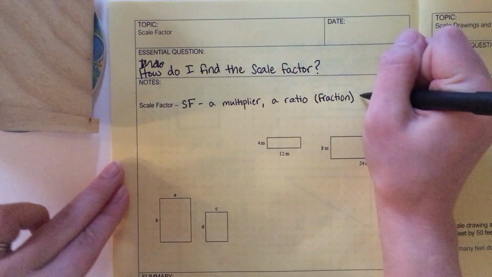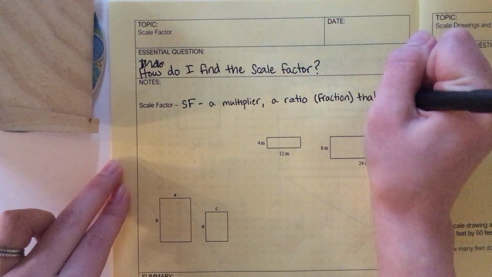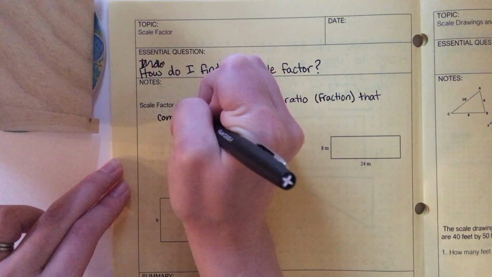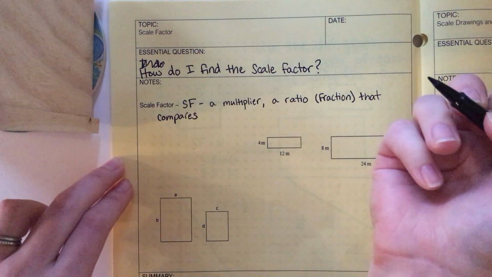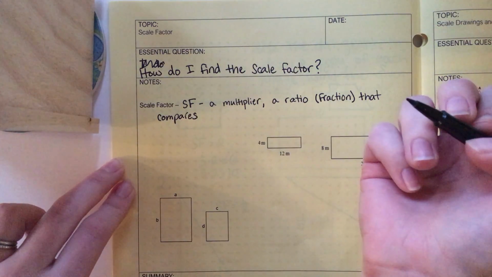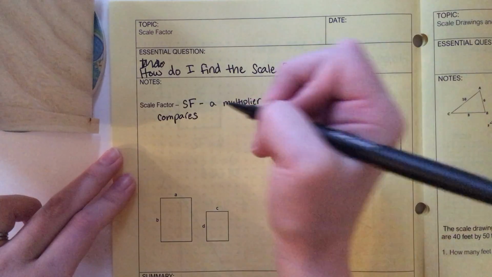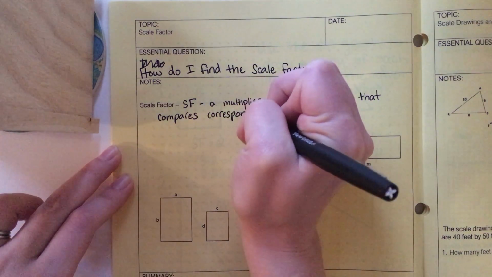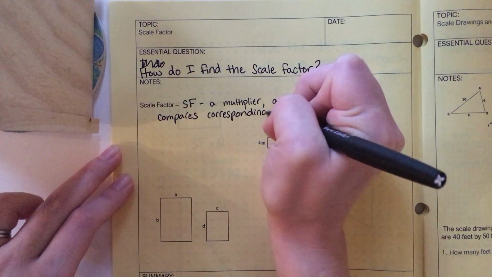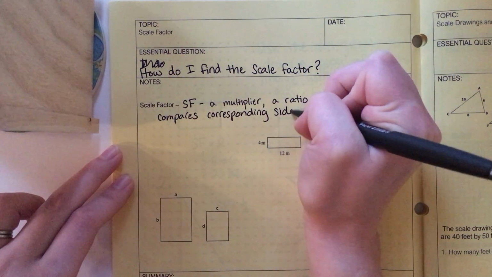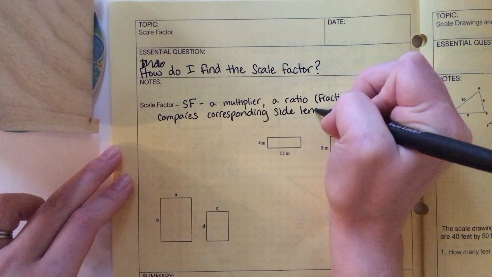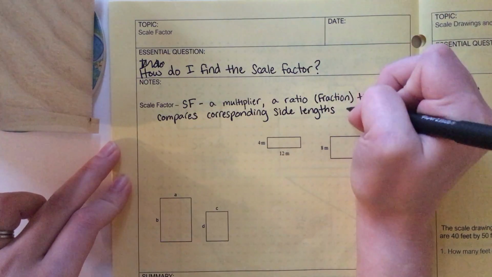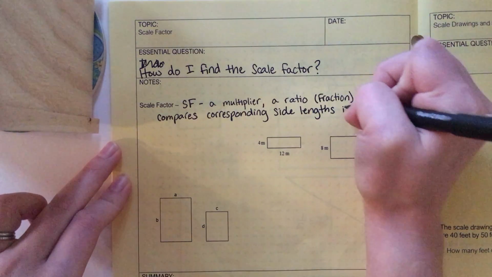And it is the ratio that compares corresponding side lengths in two similar figures.